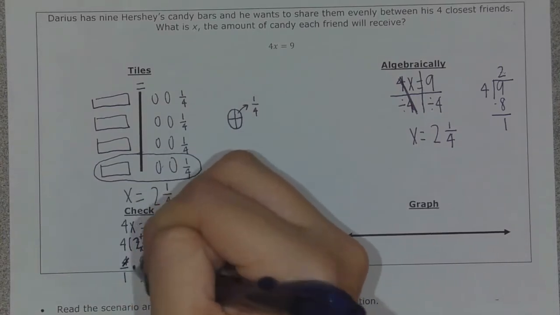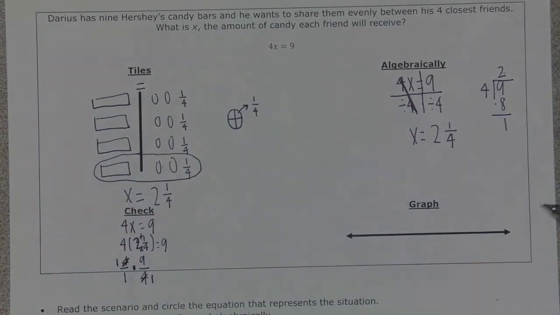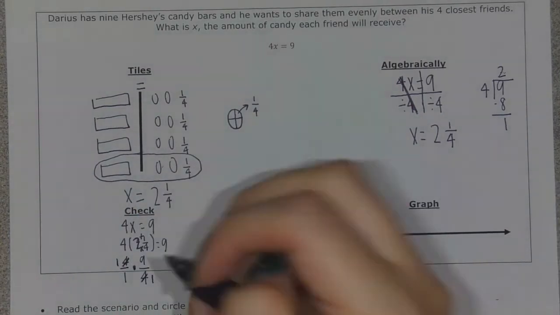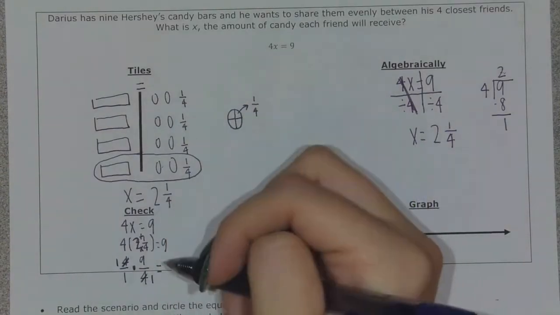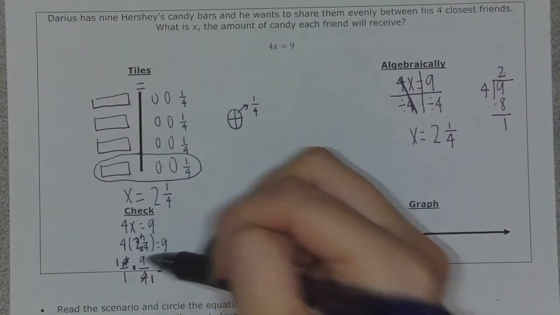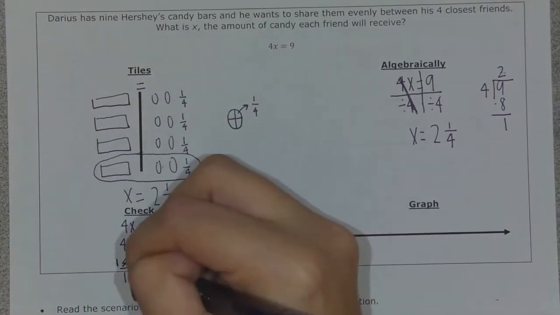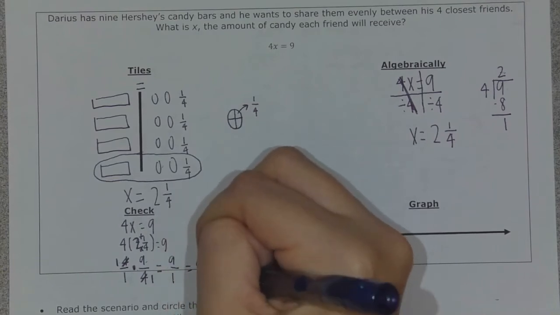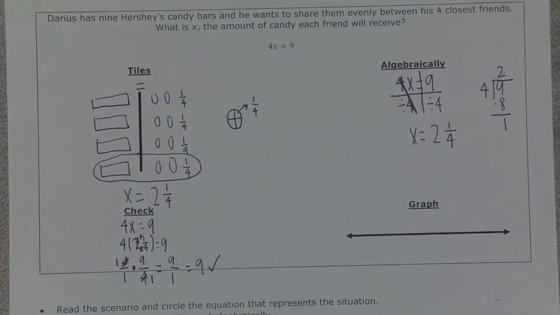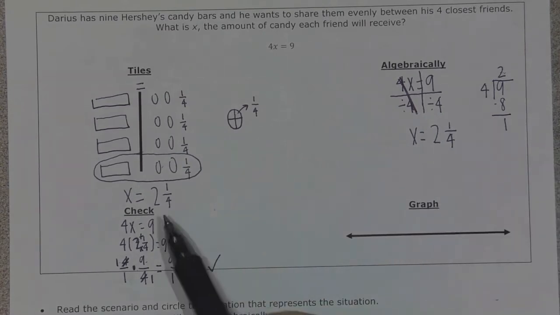My 4's become 1's. And I know that multiplying fractions ain't no problem. It's the top times the top and the bottom times the bottom. So 1 times 9 would give me 9. 1 times 1 would give me 1, which equals 9. So this is true.